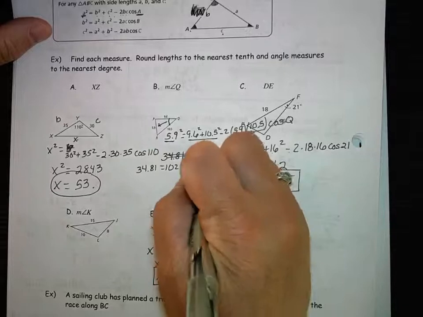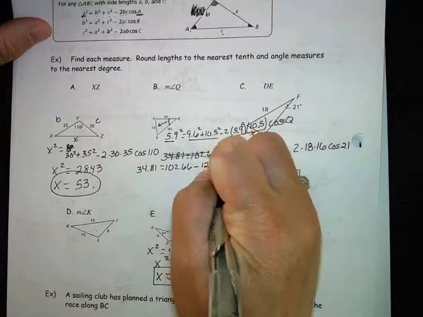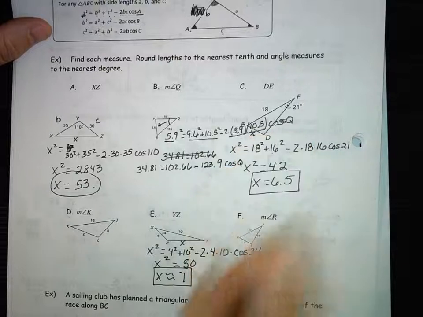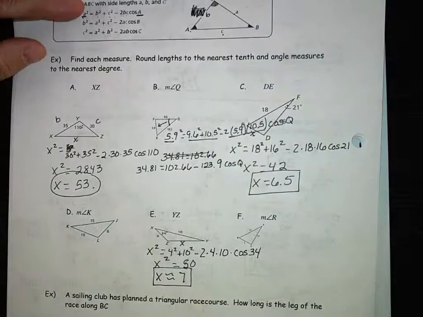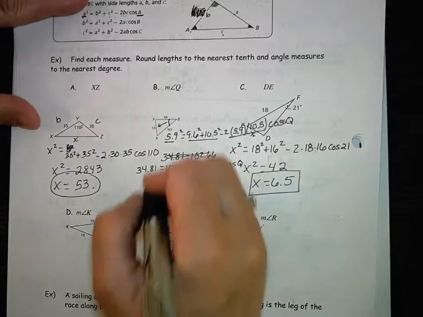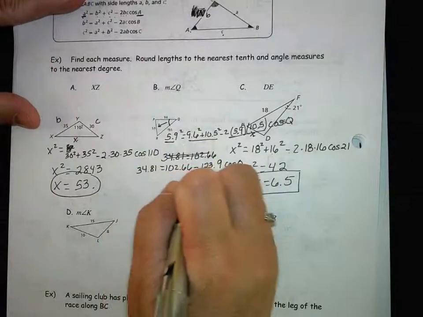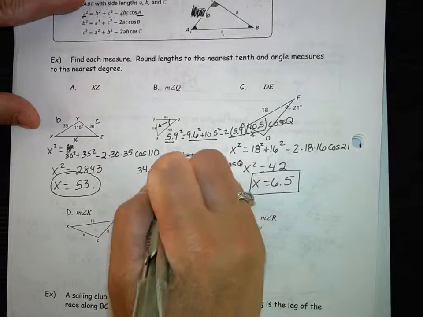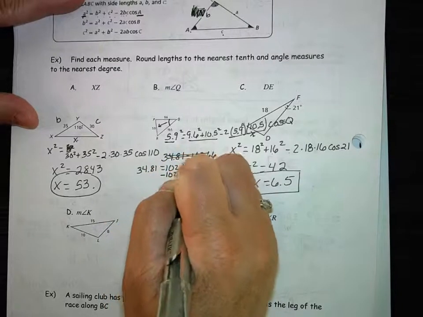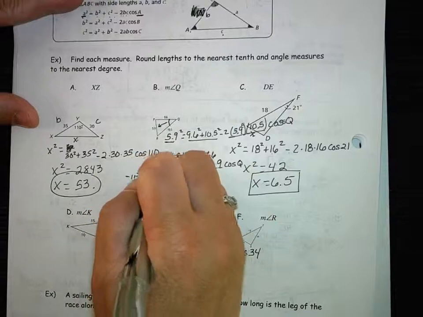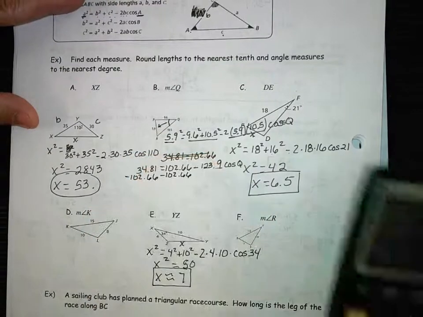Which is 123.9 cosine of Q. And this is where you have to be very, very careful in solving this equation. You do not combine these two numbers. You first of all have to subtract the 102.66 from both sides.